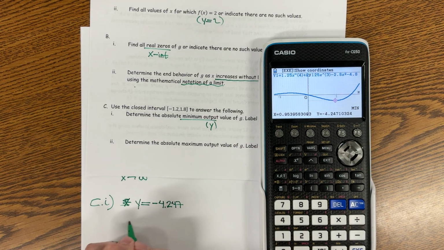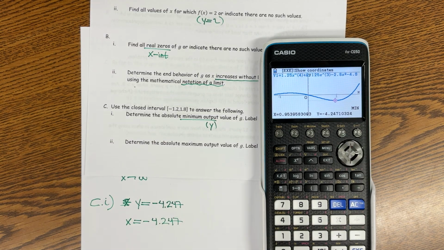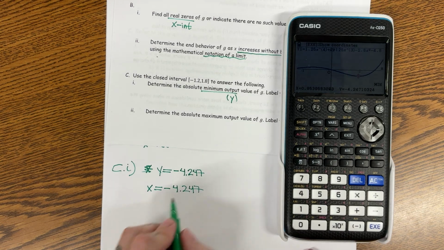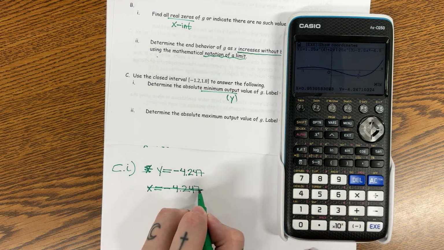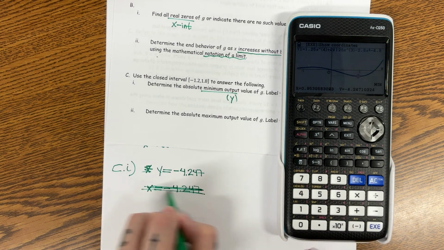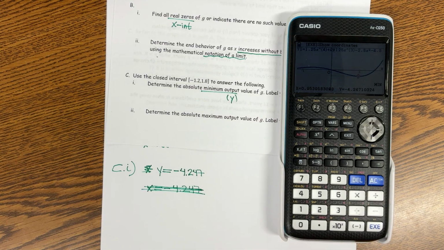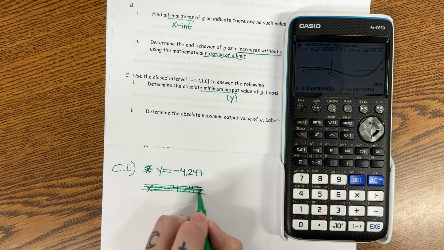This actually brings up another good point. If I were to write X equals negative 4.247 and you're like, oh crap, I'm in pen, I can't erase that. On the AP test, what you can do is you can just cross it out. But I would make it clear that you're crossing it out. Because if it's not crossed out and you know that that part is wrong, they're going to look at it and they're going to consider that. So if you do have a mistake and you need to cross it out, make sure it's obvious that you're crossing it out.